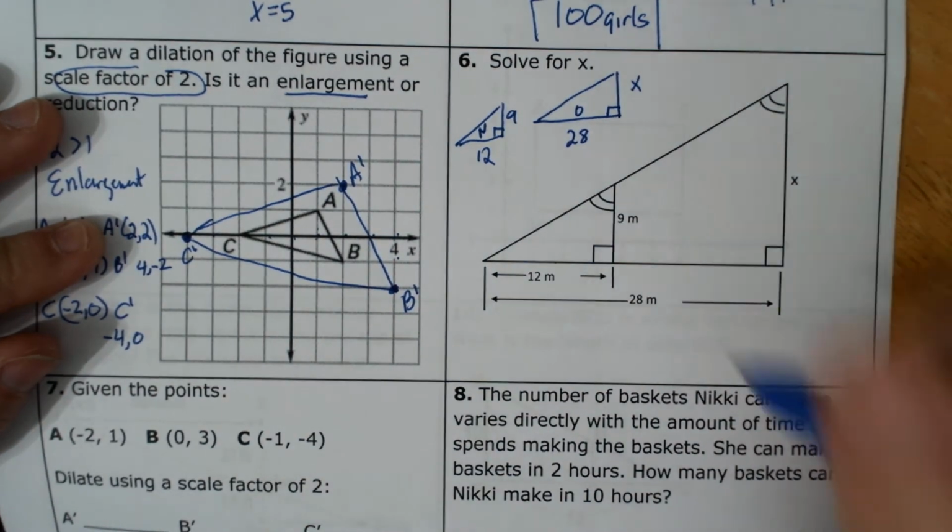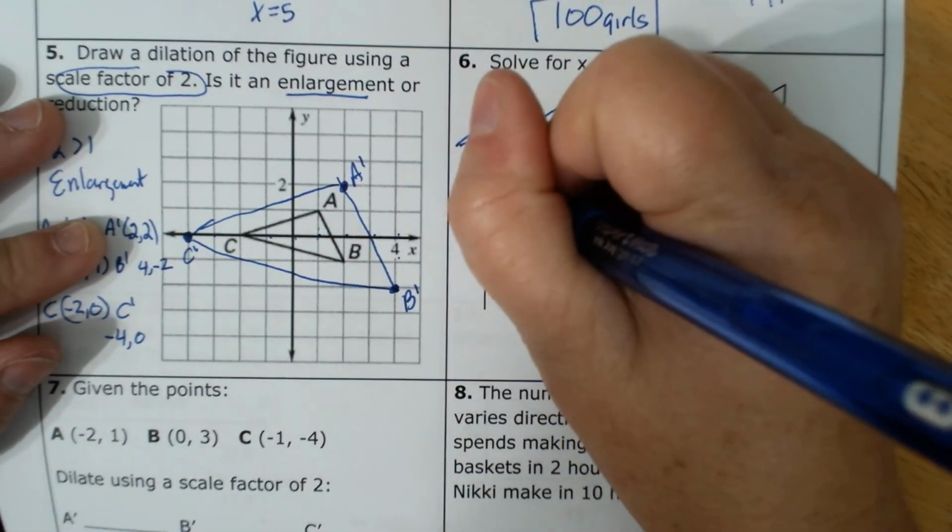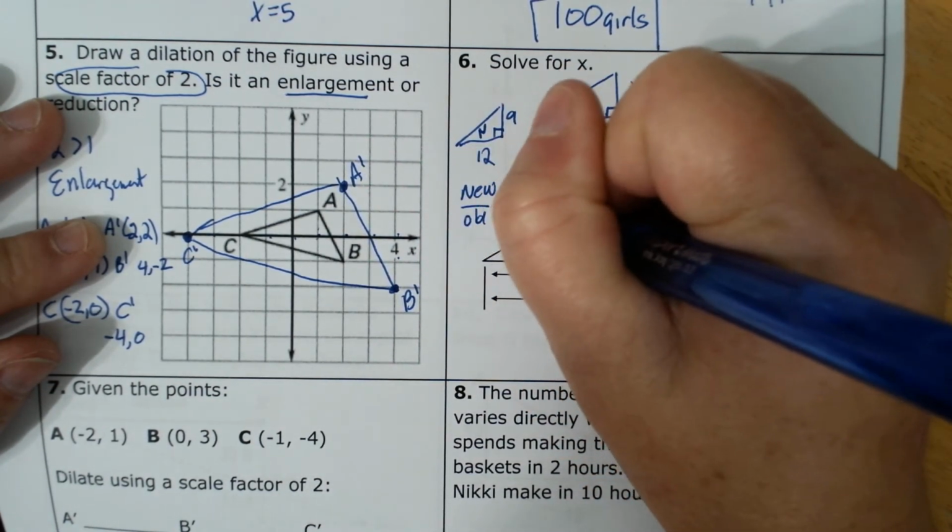Doesn't matter who's which. I just do it to keep it so I can write new over old equals new over old.